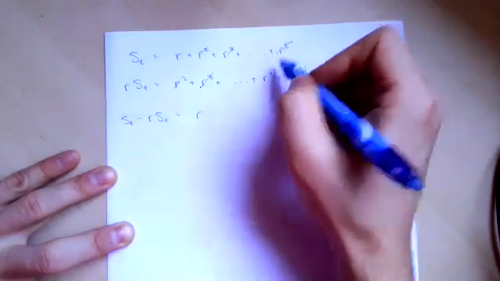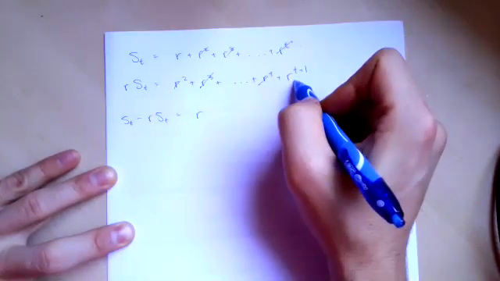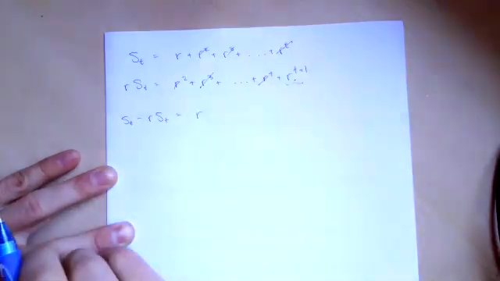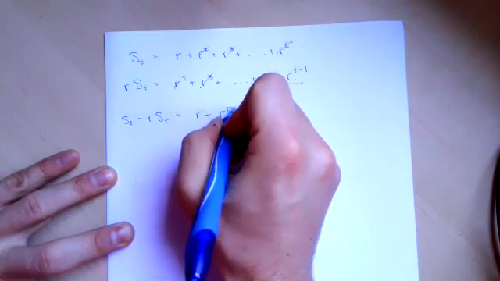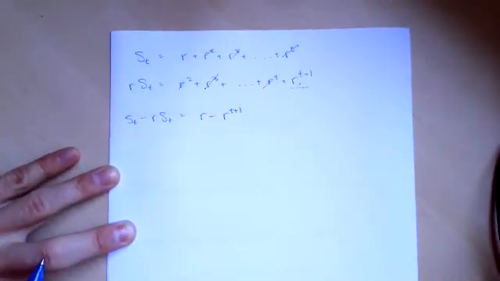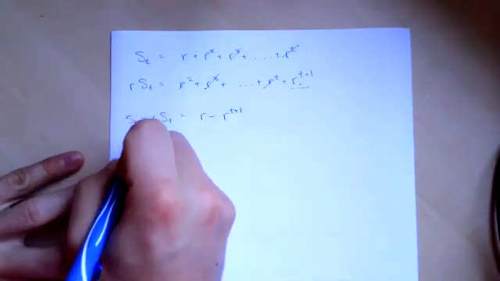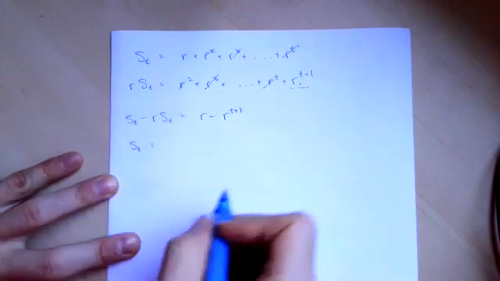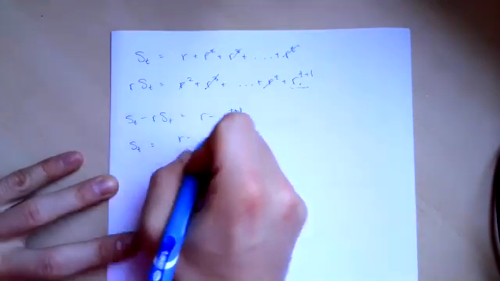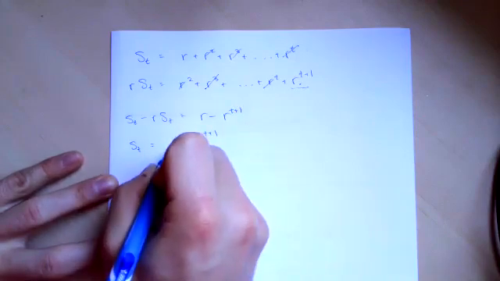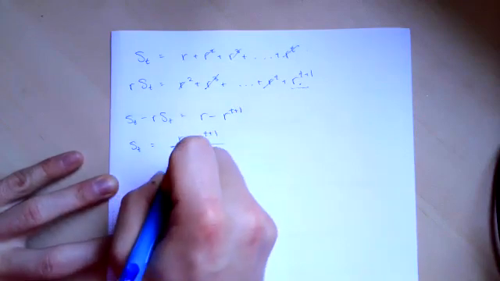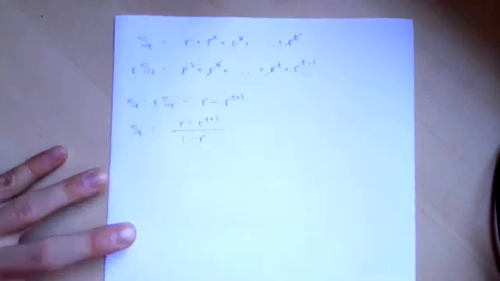Everything all the way up to r to the t cancels, but then I'm subtracting off this last guy, minus r to the t plus 1. And so by our same trick, solving for the sequence of partial sums, we get r minus r to the t plus 1 over 1 minus r.